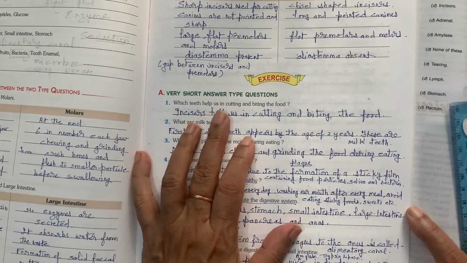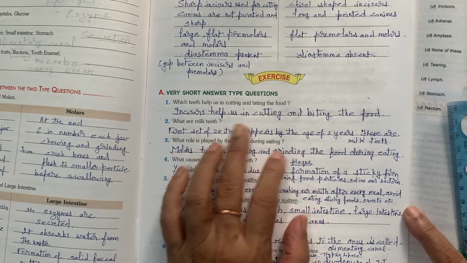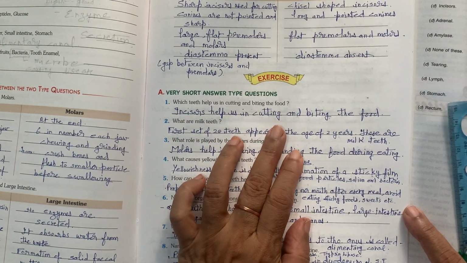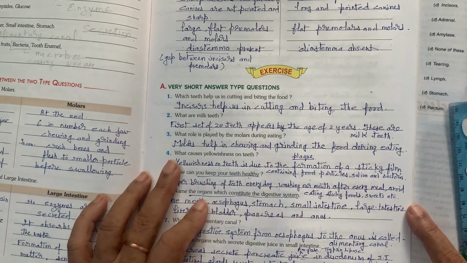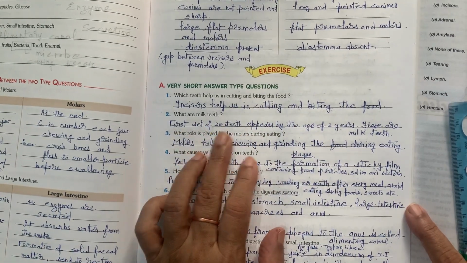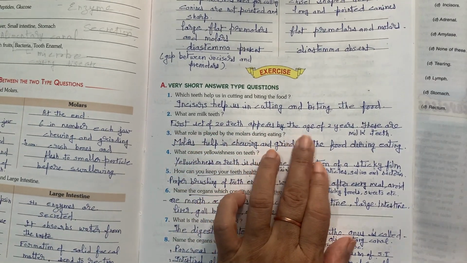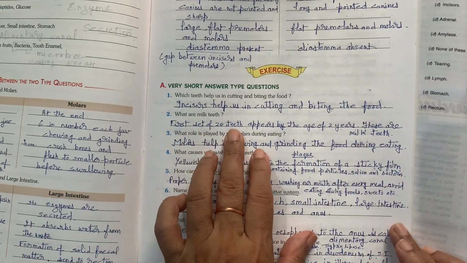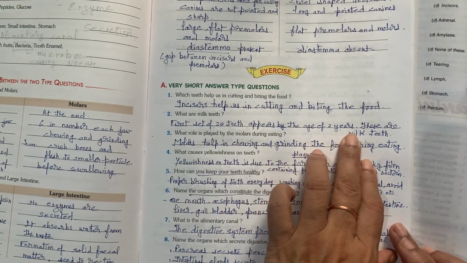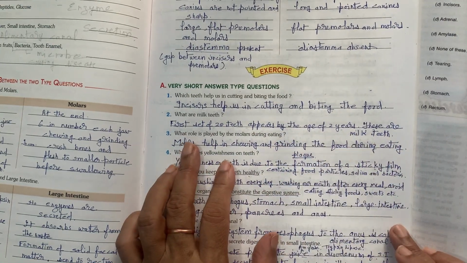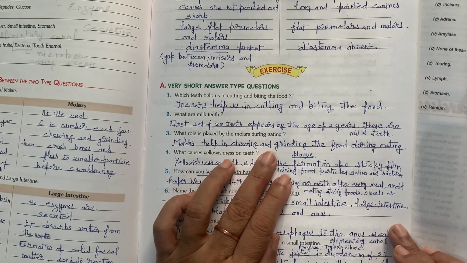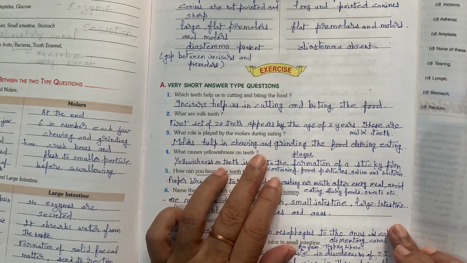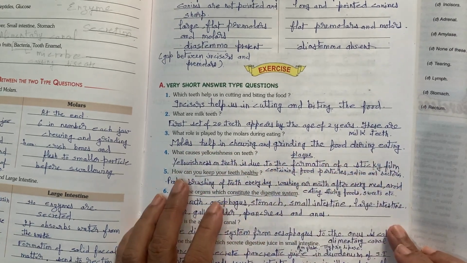Now, very short answers. Which teeth help us in cutting and biting the food? Incisors help us in cutting and biting the food. What are milk teeth? The first set of 20 teeth that appears by the age of 2 years. These are milk teeth. What role is played by the molars during eating? Molars help in chewing and grinding the food during eating.